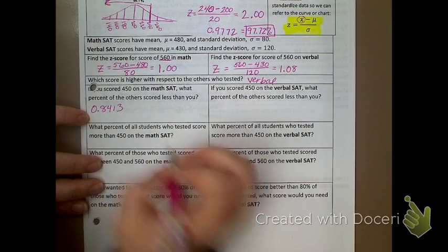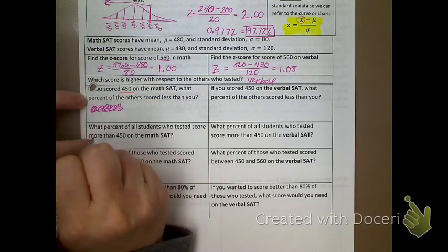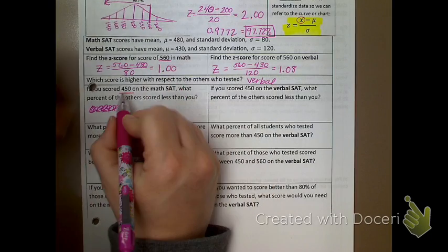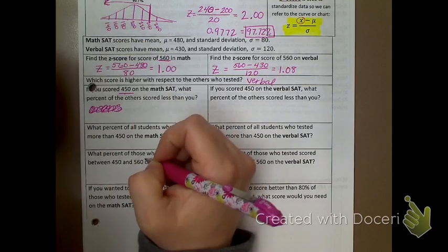Oh, hang on. Ignore that, I did it wrong. If you scored 450 on the math SAT, I was using the Z-score right there. That's not the Z-score because we changed the value. We're not looking at 560, we're looking at 450. So I have to find a new Z-score.